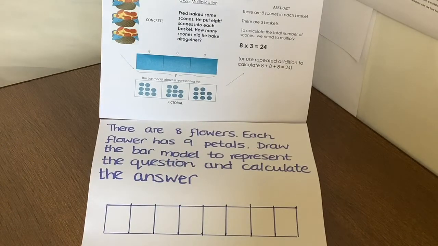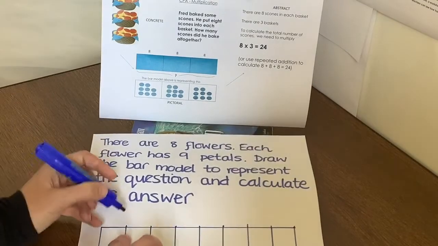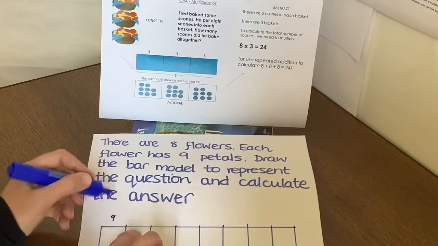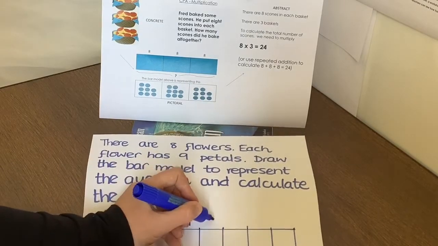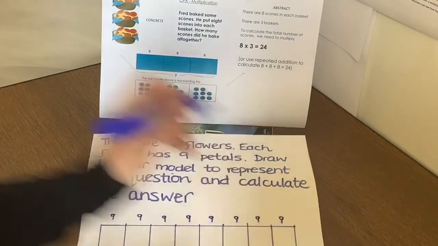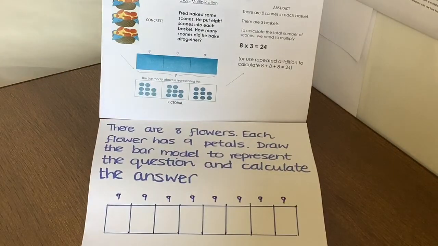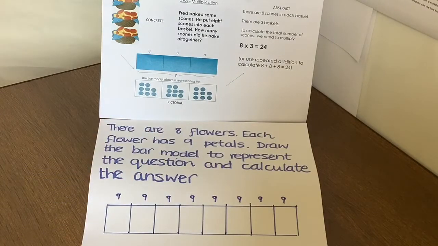And now I know that each of the flowers has 9 petals. So I need to show 9. Oh, it's tricky to write on the side. I am sorry. So there's my 9 for all of the petals. So I've got my bar with my 8 sections to represent the flowers. Each flower we know has 9 petals. So now I can calculate the answer. And visually I can see that really well. And that's where the bar model's helping you.